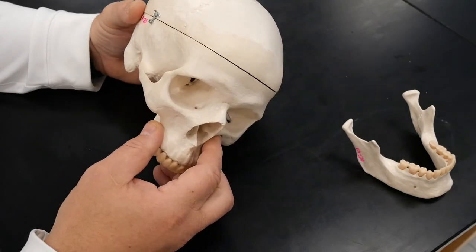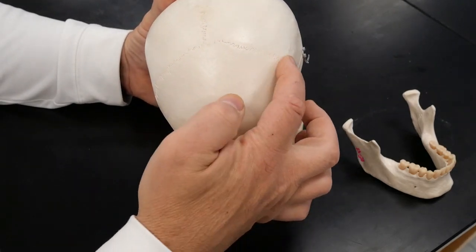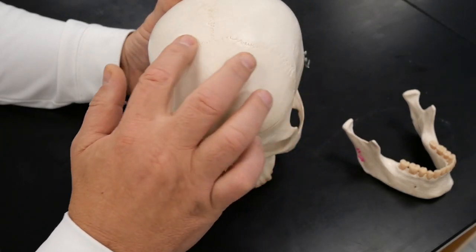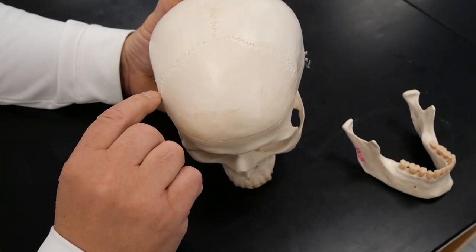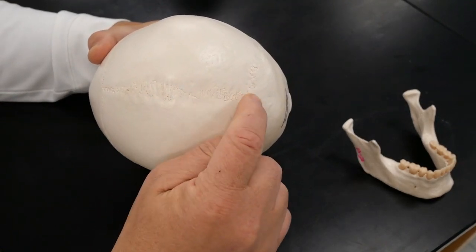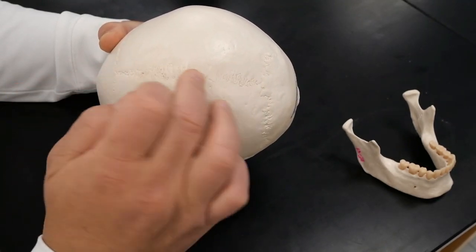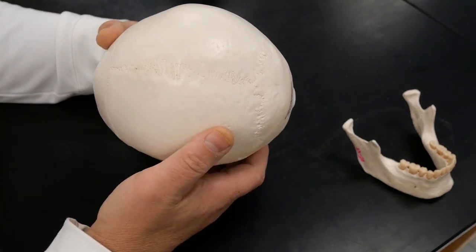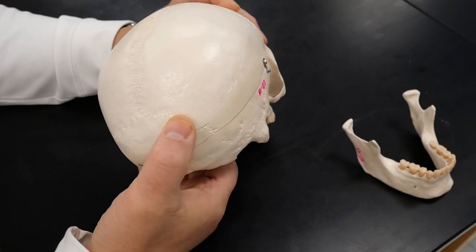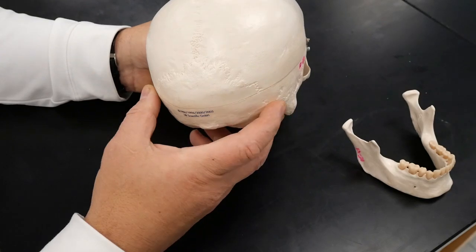Now let's go over some of the sutures. So your sutures, of course, are your immovable joints, and this one that goes across the front is known as the coronal suture. In some texts, you'll see it known as the frontal suture, but we're going to refer to it as the coronal suture. This suture that goes right down the middle is going to be the sagittal suture because it runs in a sagittal plane, dividing the body into right and left sections. And then this suture that separates the occipital bone from the parietal bones is known as the lambdoid suture.